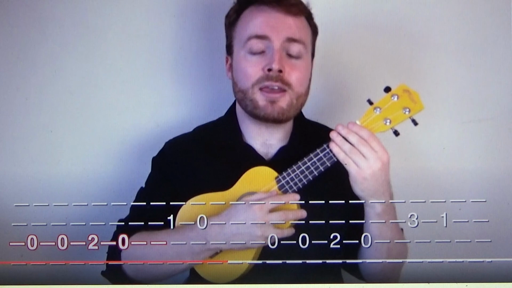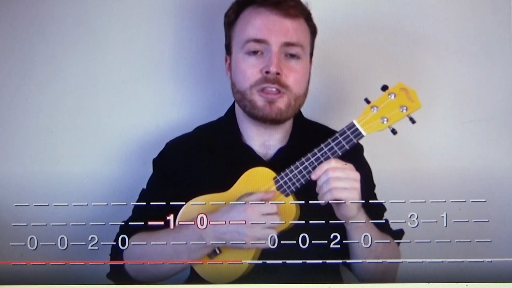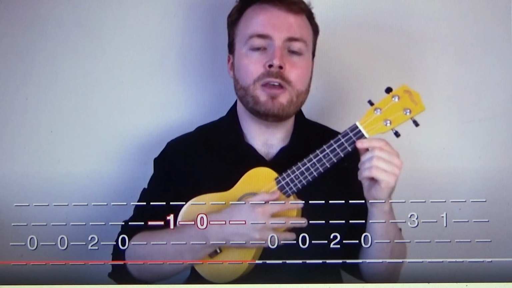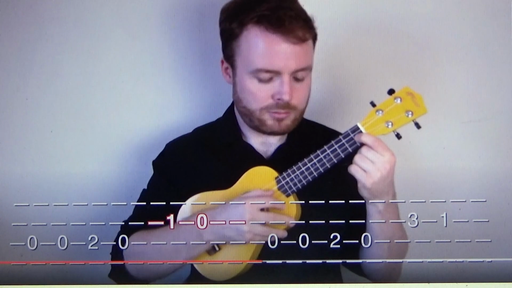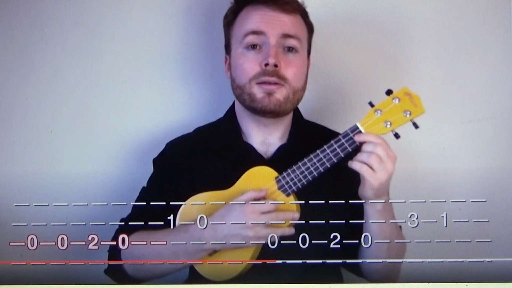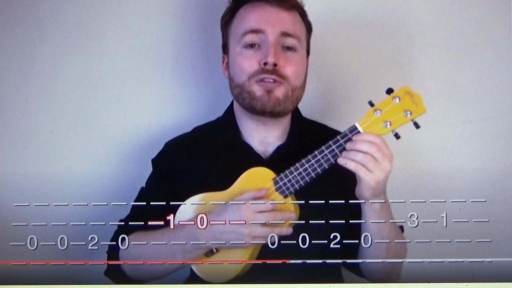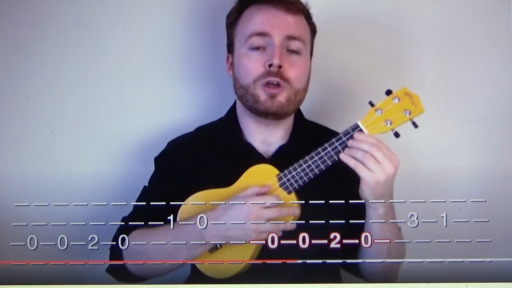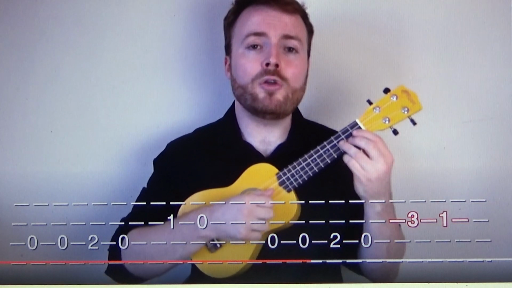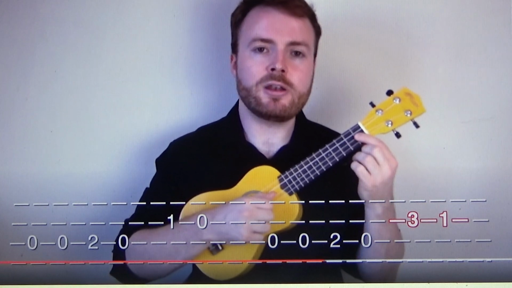Well, let's move on to the next 2 notes. They're on the 2nd line down, which means you play them on the 2nd string of the ukulele. The 1 means you play the 1st fret, and the 0 again means you play the open string, like this. So let's put them all together with the first 4 notes. And then we look at the next 4 notes, and they're exactly the same as the first 4 notes. Then the next set of notes are back on the 2nd string, 3 and 1. So you play the 3rd fret and the 1st fret, like this.